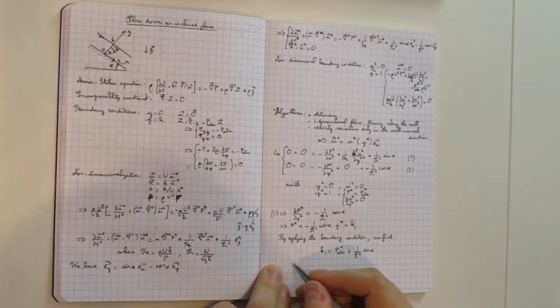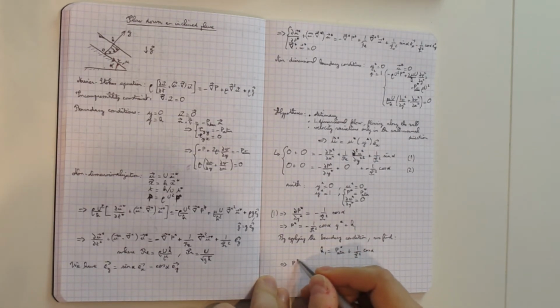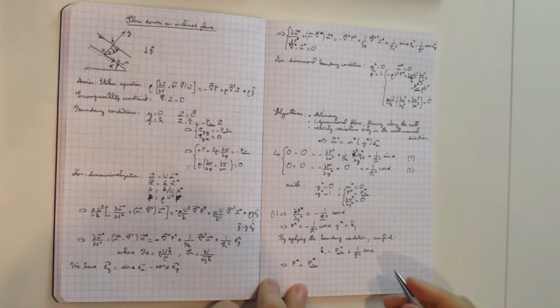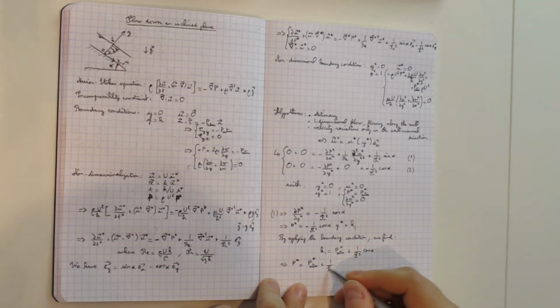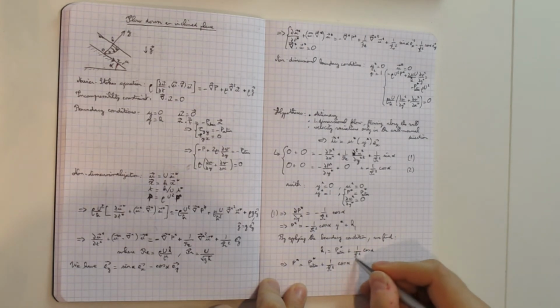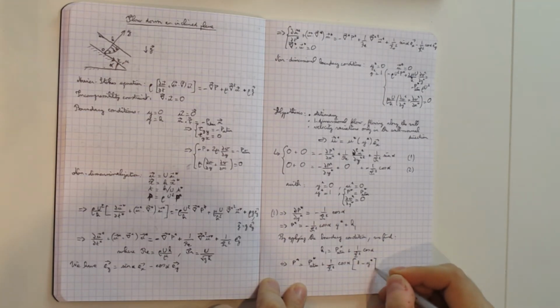And in other words, my pressure writes as p star equals the atmospheric pressure, non-dimensionalized, plus 1 over the Froude number squared times cos alpha, and that's going to be 1 minus y star.